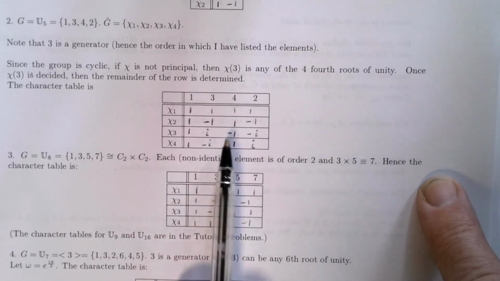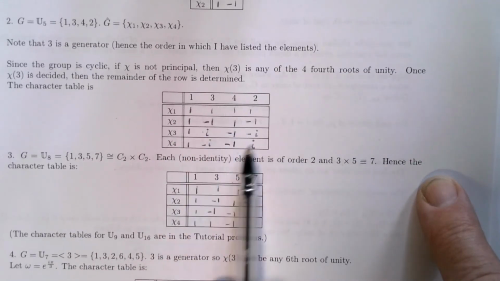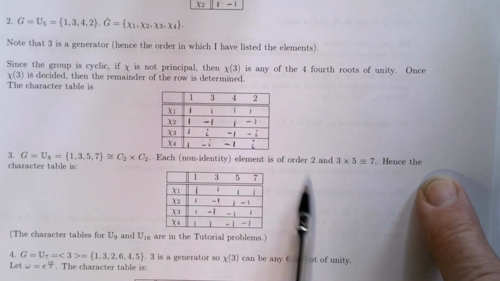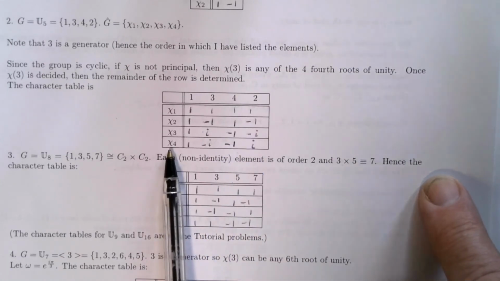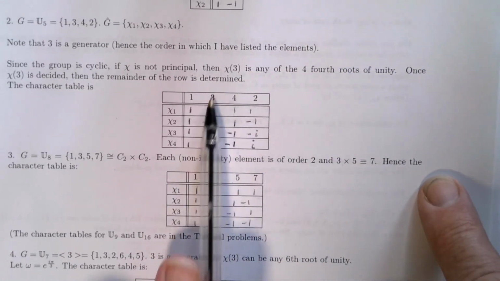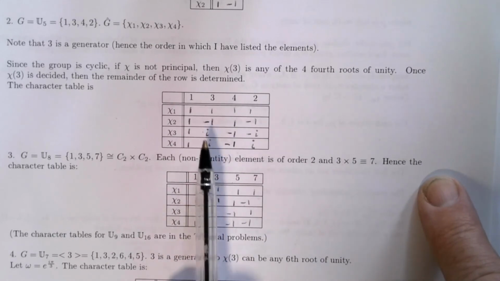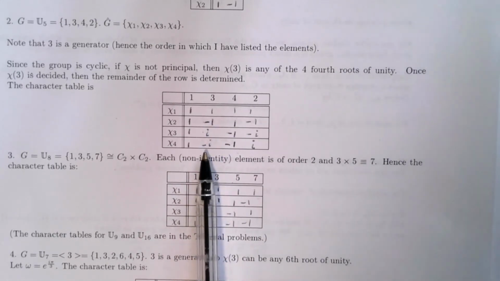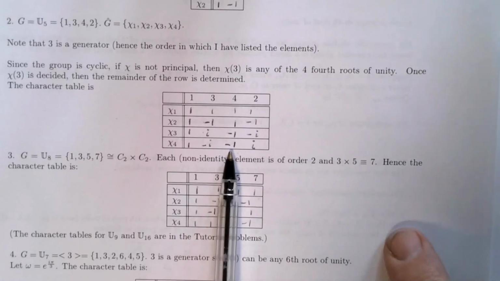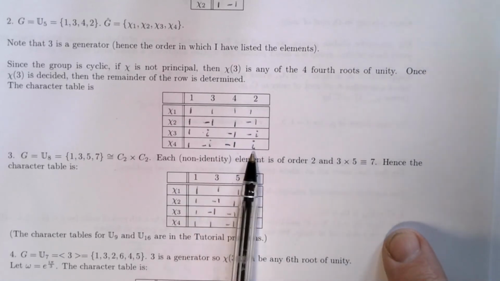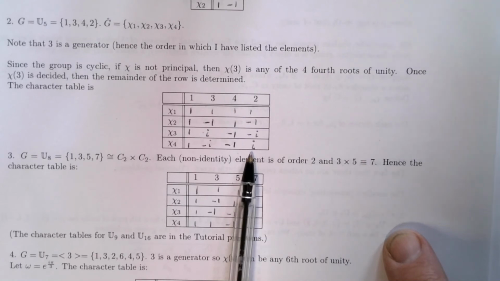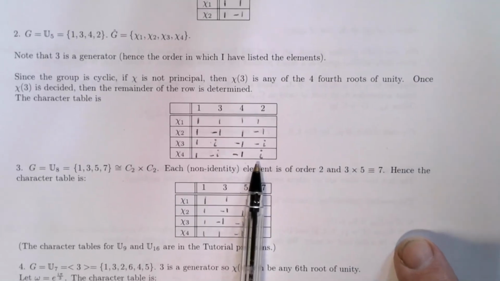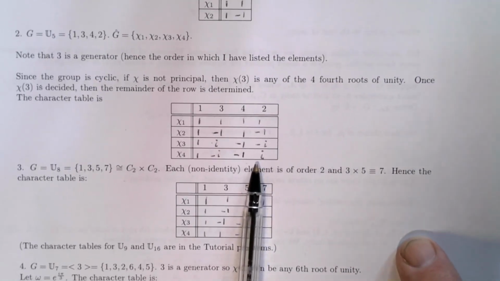Similarly, I could have mapped 3 to i, call that my third character. Square that, you get minus 1, multiply these two together, you get minus i. And for chi 4, then I can map 3 to minus i. If I square this one, I get minus 1, and if I multiply these together, I get i. So there is the character table for the group U5, and it tells me exactly what chi does to each of the elements in this set.